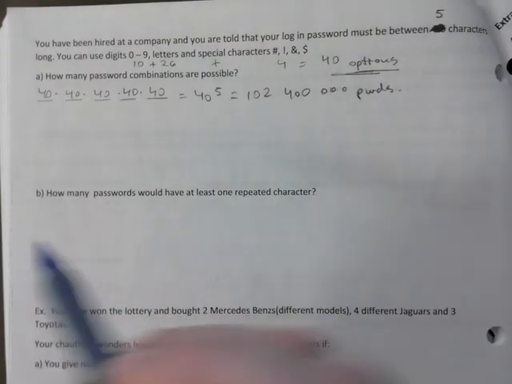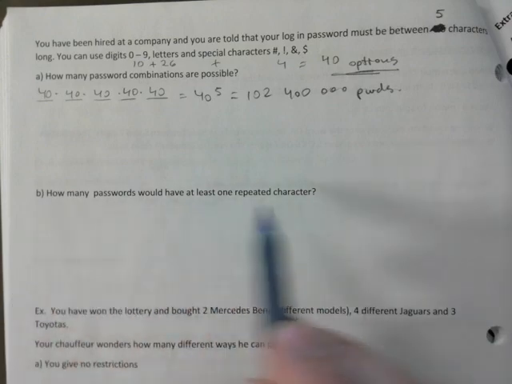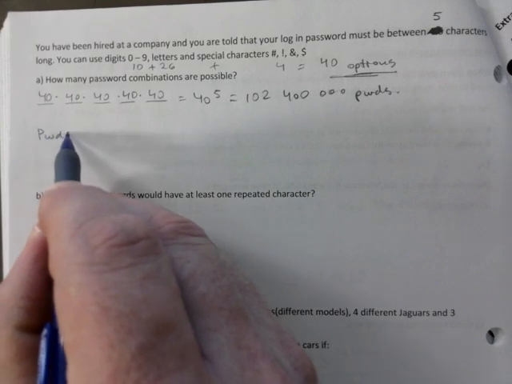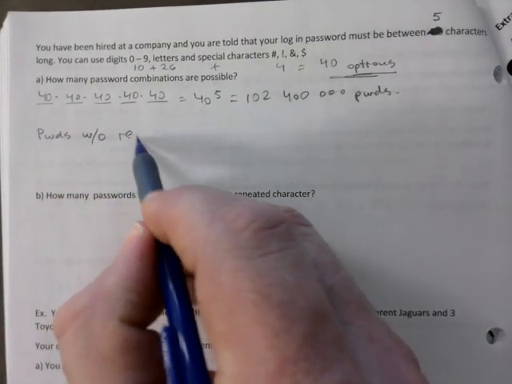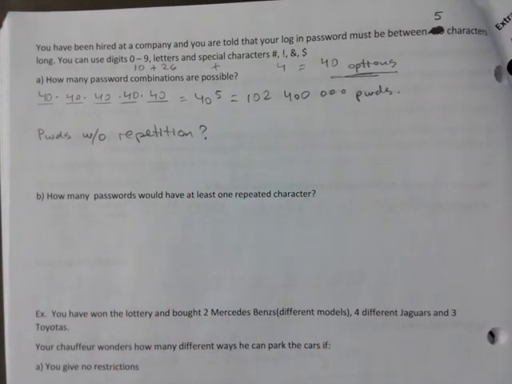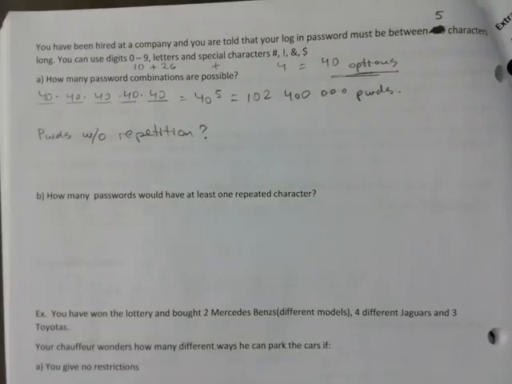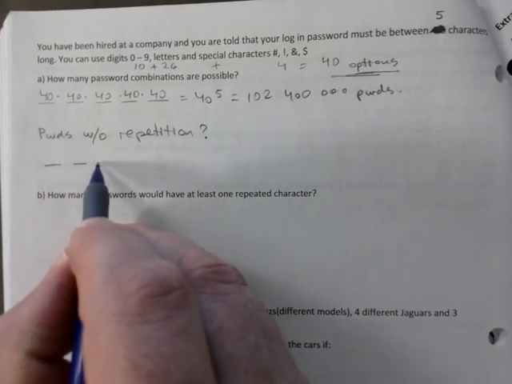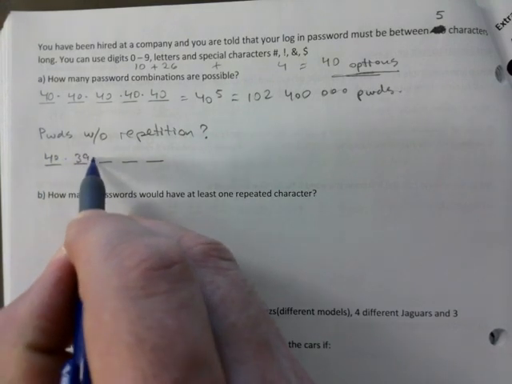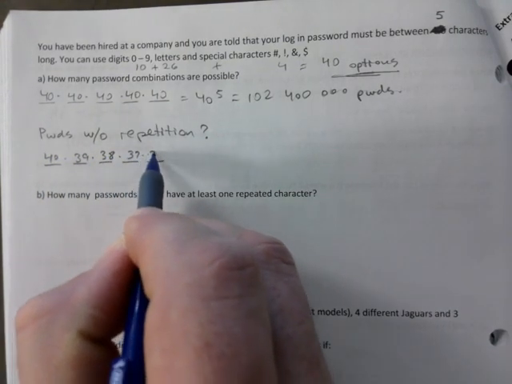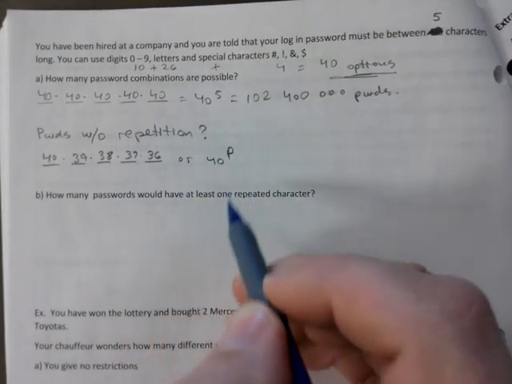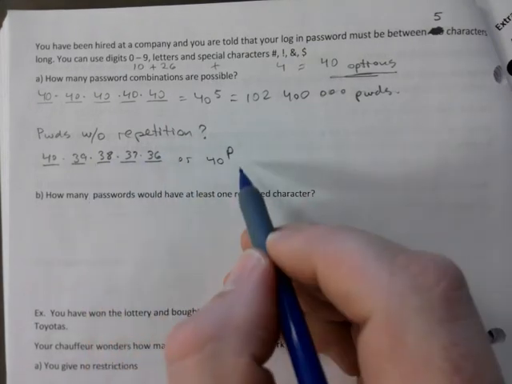So in preparation for this one, I'm gonna already do passwords without repetition. That's usually a classic. Like, how many passwords do not have any repetition? So you have a choice to make. It's either like this, using the fundamental counting principle, or you go 40 pick, not choose, pick, 5.